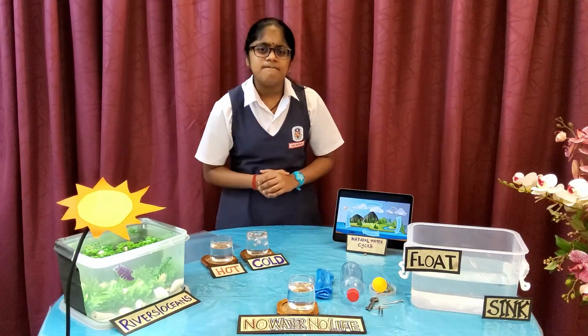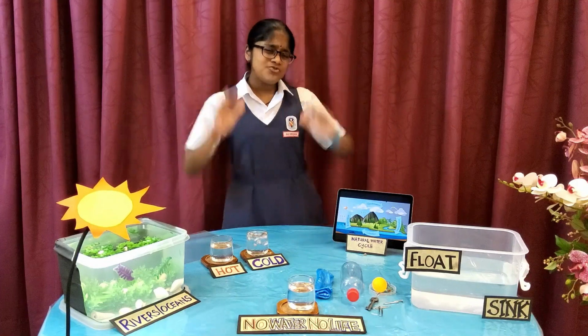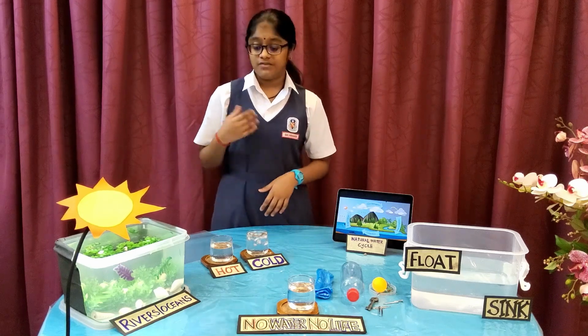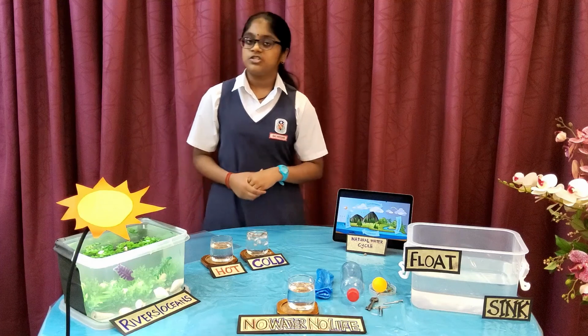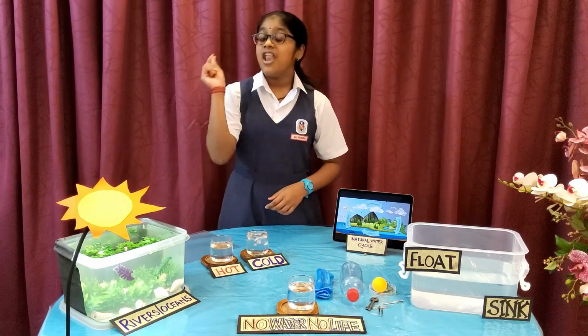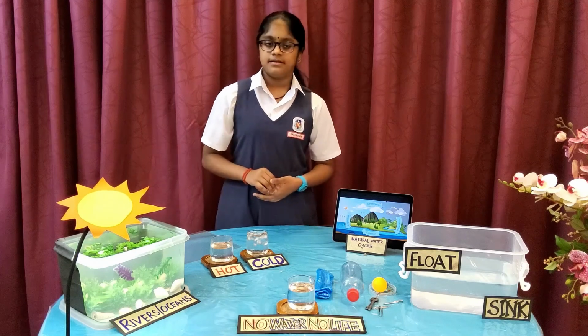Why does this happen? This happens when a material loses heat. Its appearance will also change. In this case, from water vapor or steam to water droplets. And that's why the outside of the cold water glass is wet and not because the glass is cracked.